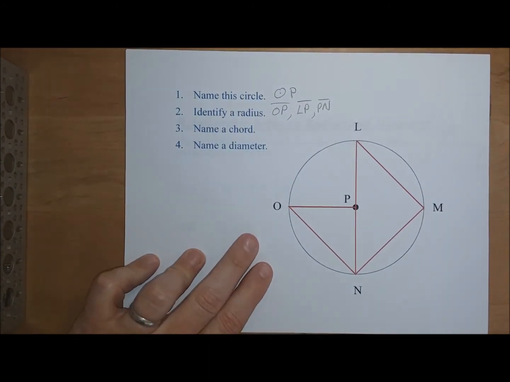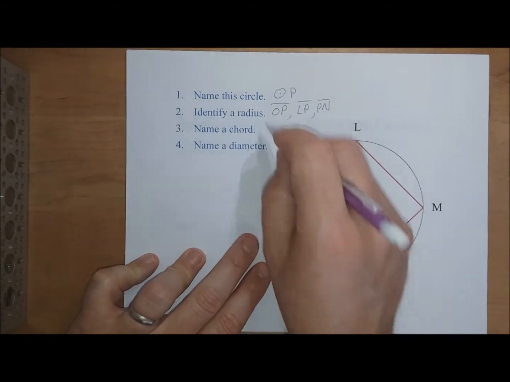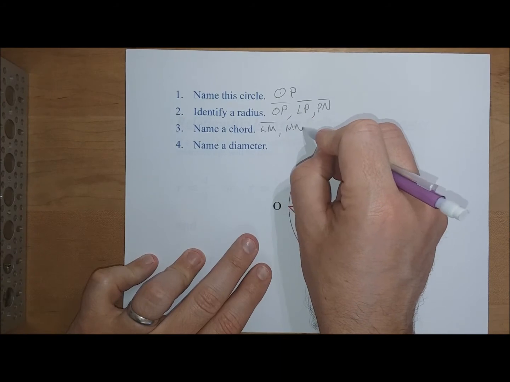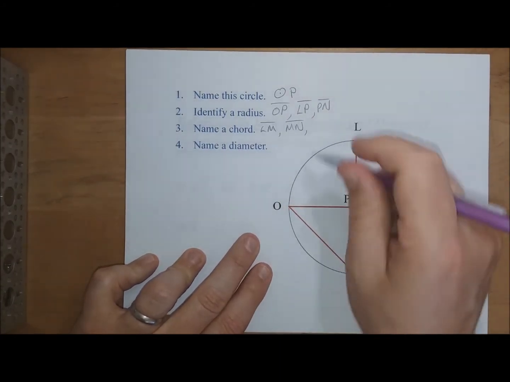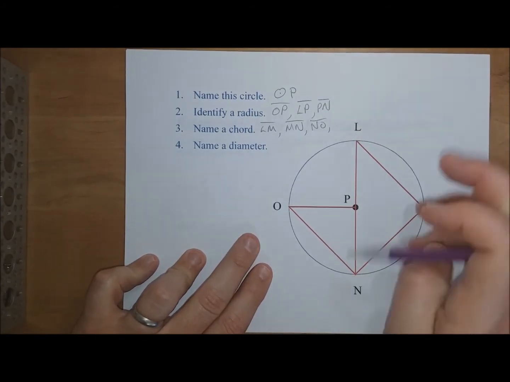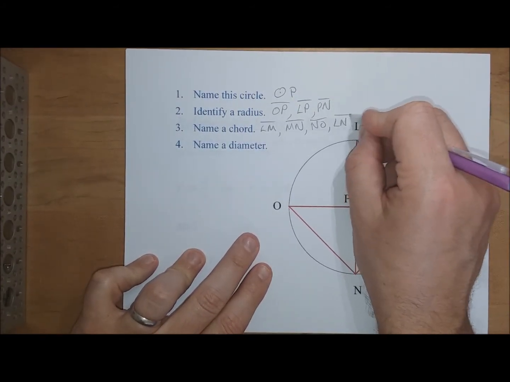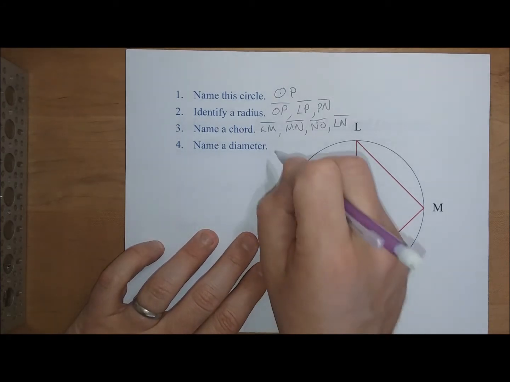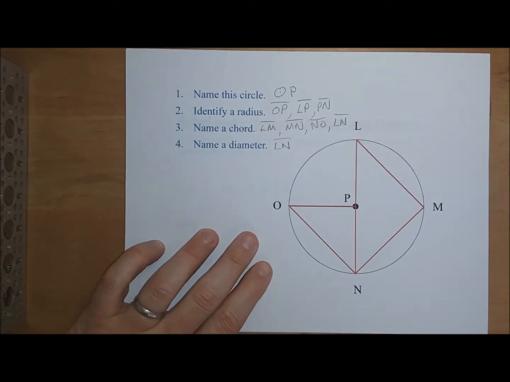Okay. Could we name a chord? I see 1, 2, 3, 4 chords. I see LM, right? I see MN. I see NO as a chord. And I see LN. Don't forget, just because it's a diameter, a diameter is a type of a chord. And could we name a diameter? I only see one diameter in this sketch that's drawn, and we would call that diameter LN.